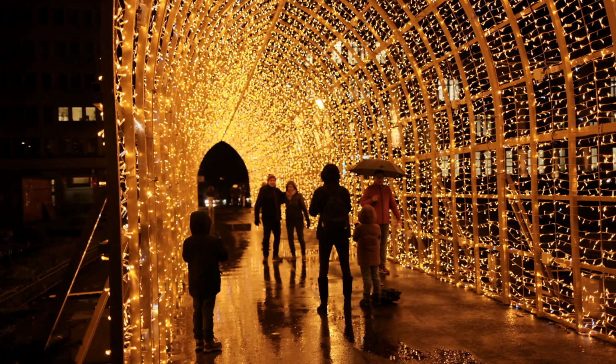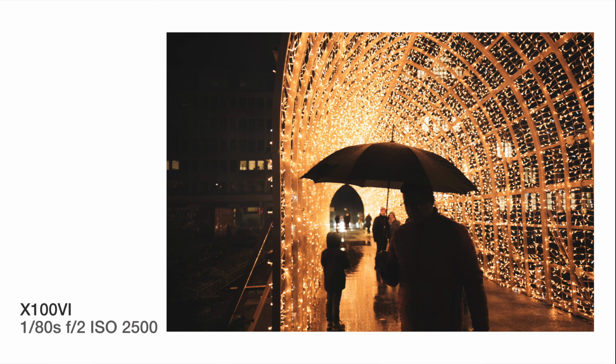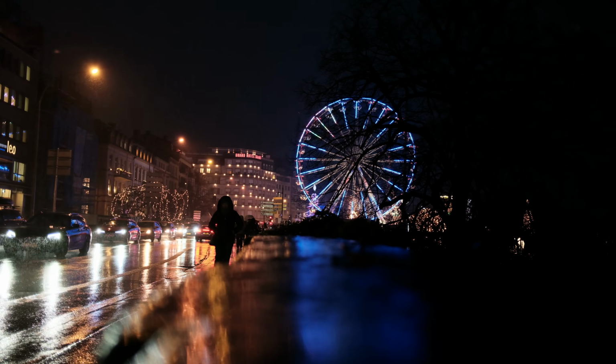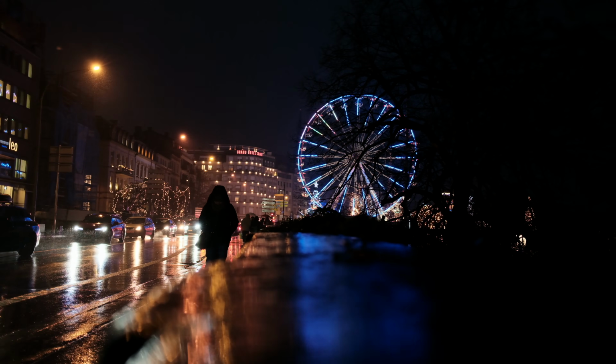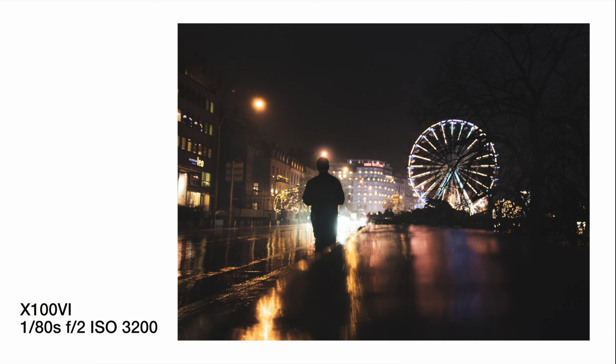The next tip is to go out when it rains, because all the light sources that I have been mentioning in this video will actually be amplified through their reflections on the ground that occur when it's wet or when it rains. Additionally, when it rains, you will also have plenty umbrella and hat people in the street that, in my opinion, make for amazing subjects for your photo.